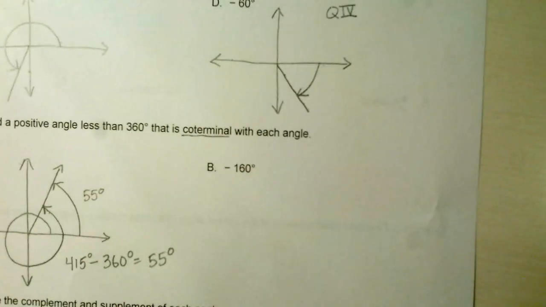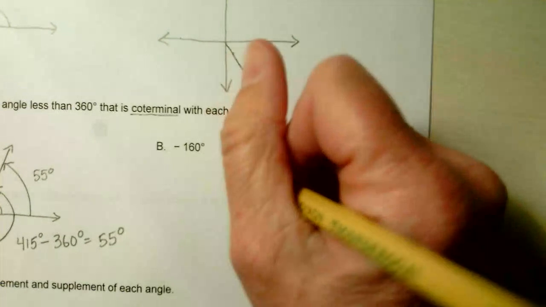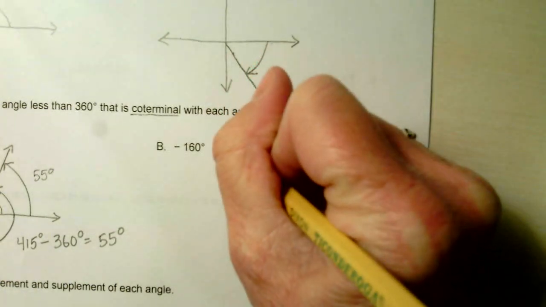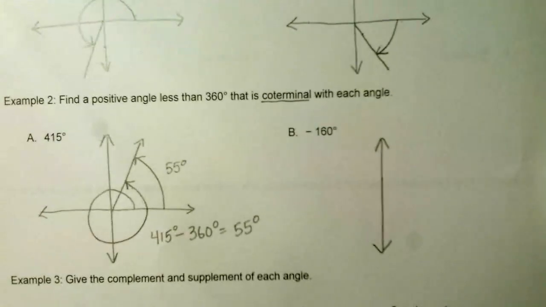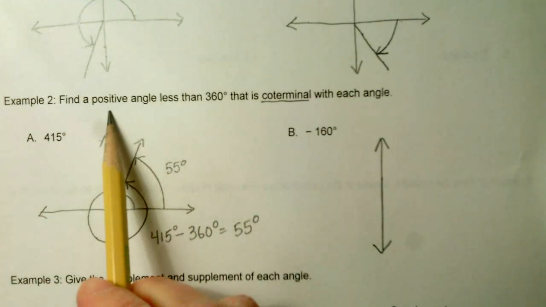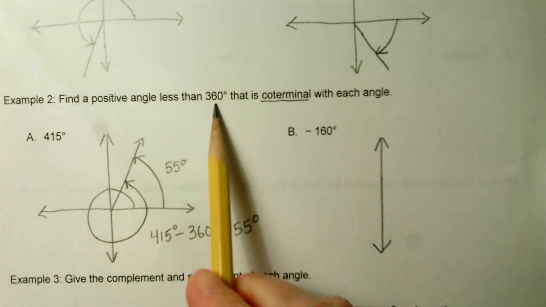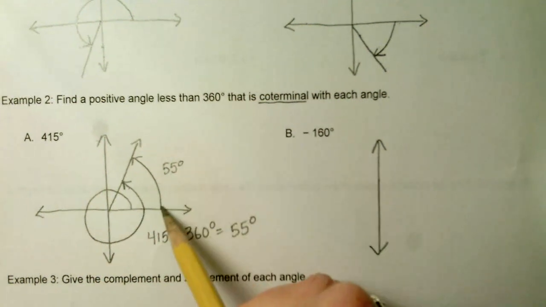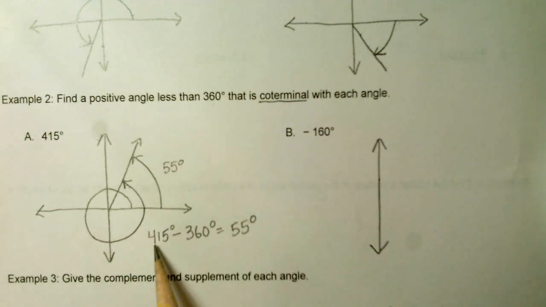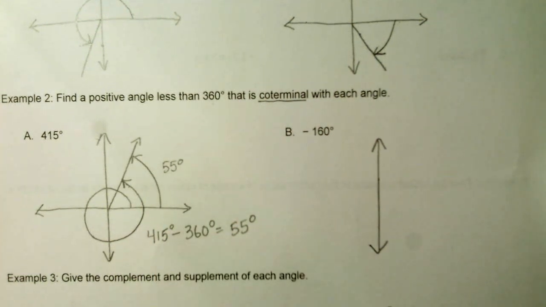Okay, our next one. Sorry, I should have mentioned, and 55 degrees is good because it's a positive angle and it's less than 360 degrees. And if we drew in 55 degrees, it would end at the same place as 415 degrees.